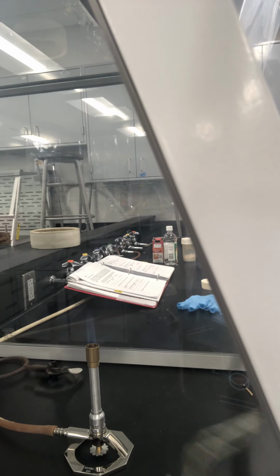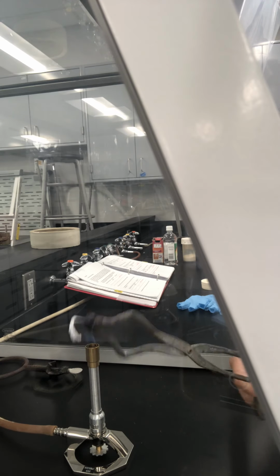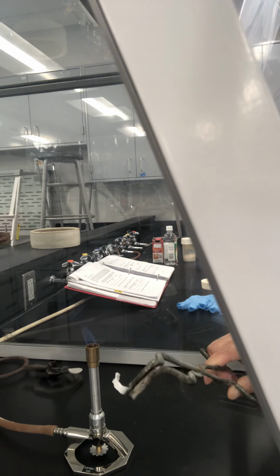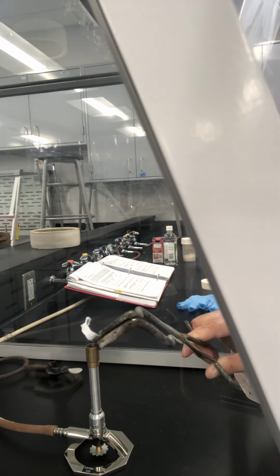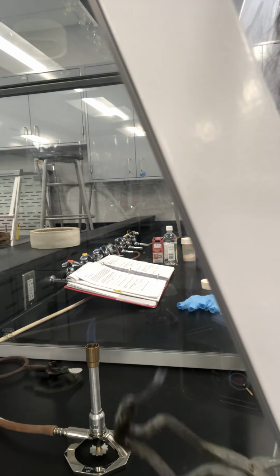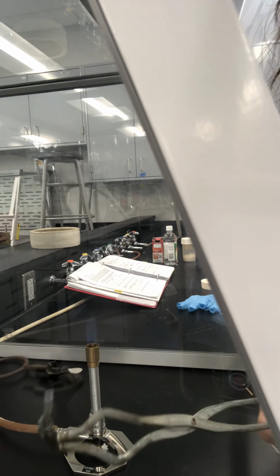Have a look at what it looks like after the reaction. I will show one piece from before the reaction. Okay, after the reaction it looks like this. I forgot to show you that before the reaction it is a piece of magnesium.